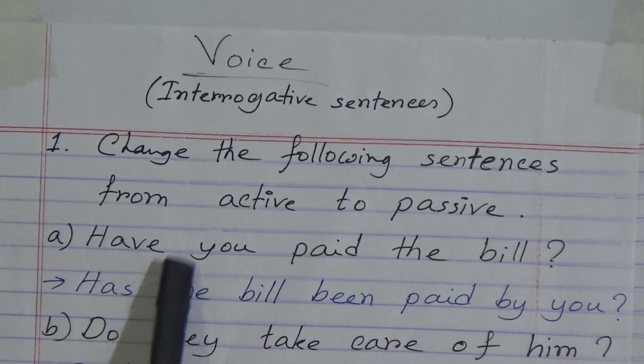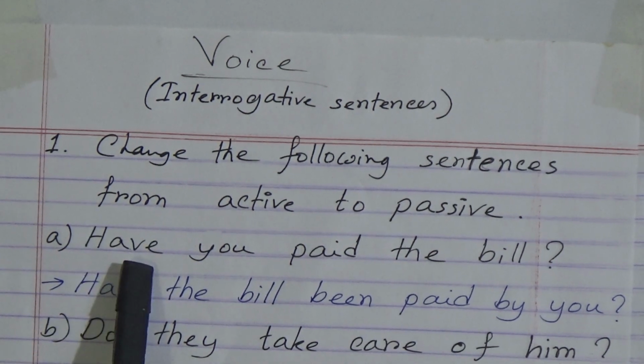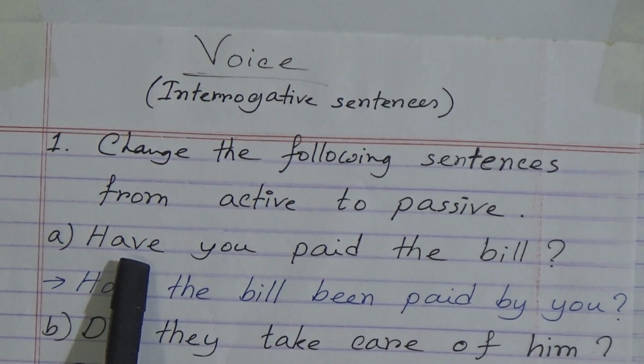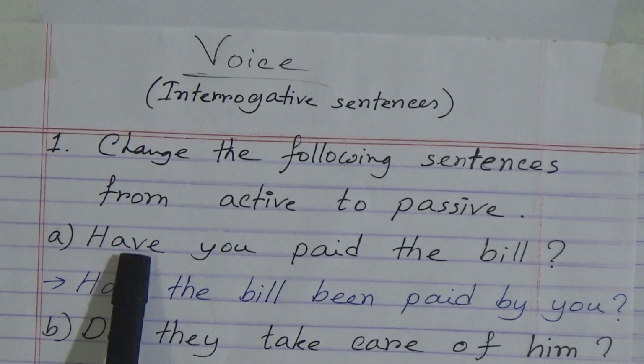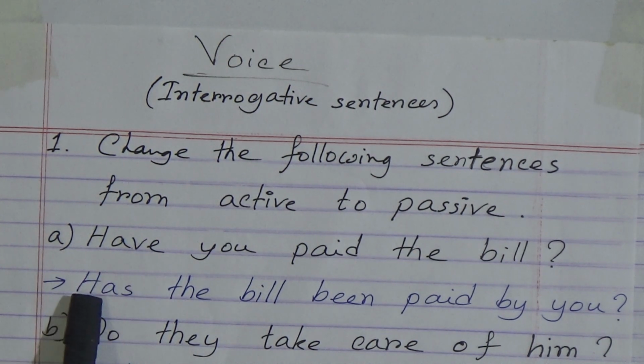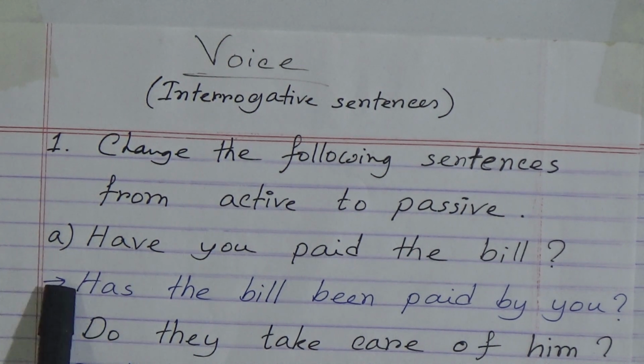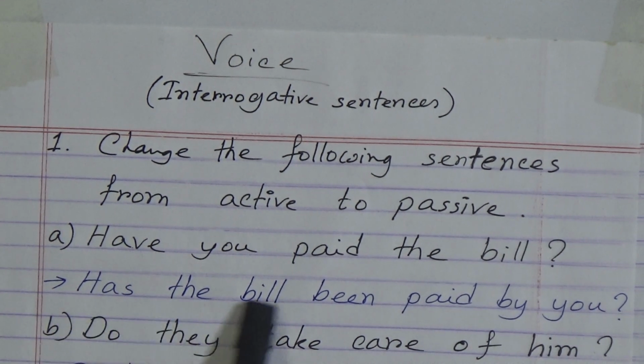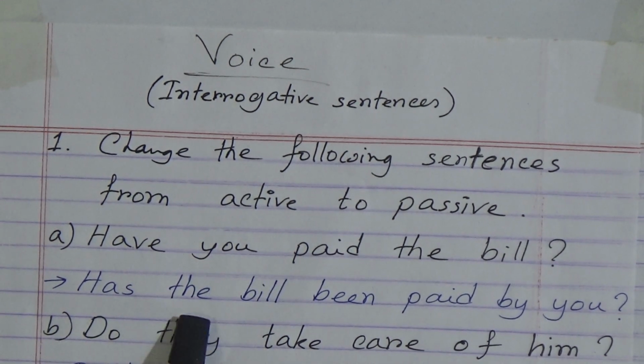Look, the sentence starts with the auxiliary verb. The auxiliary verb is at the beginning, and when we are changing this to passive, we will still have the auxiliary verb at the beginning, as this is the interrogative sentence, but then the new subject will be used.